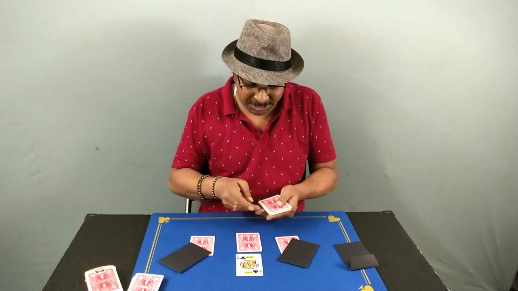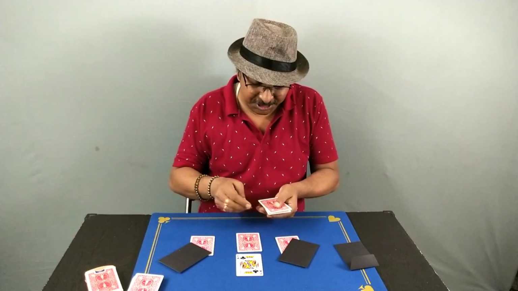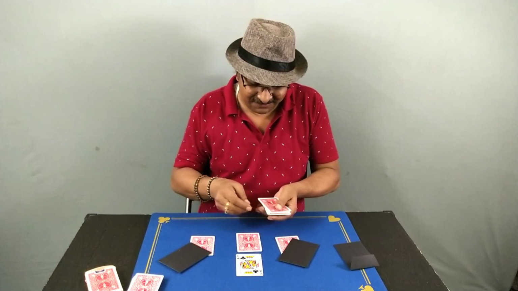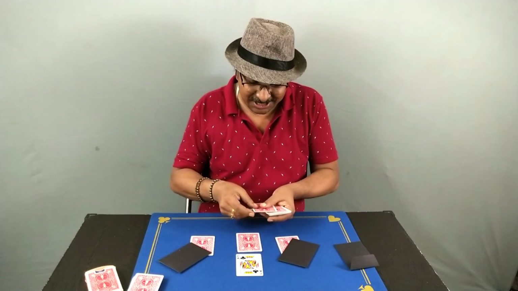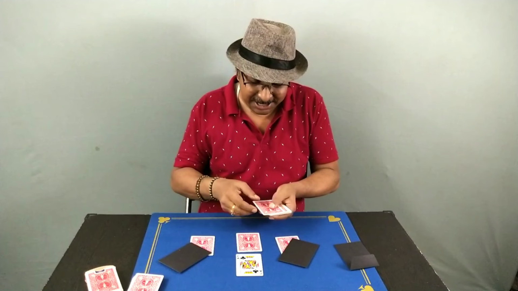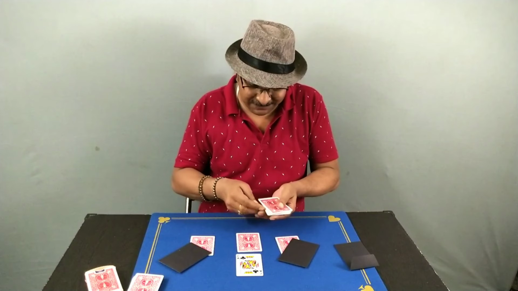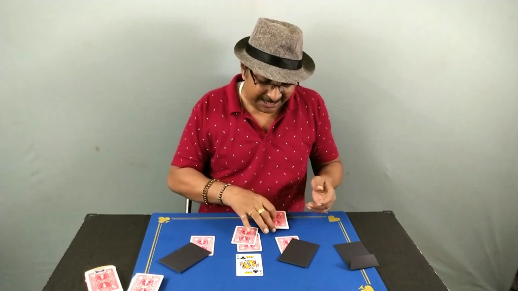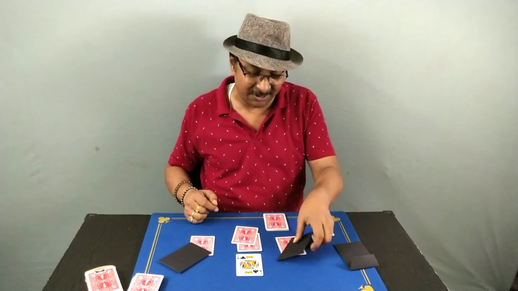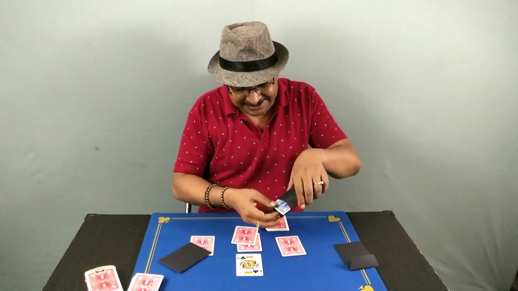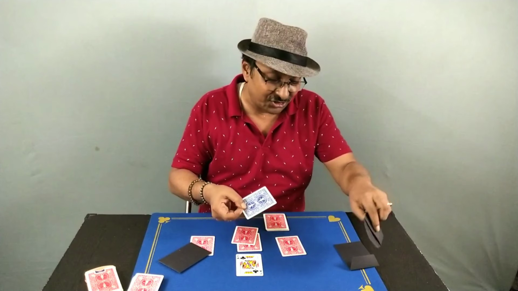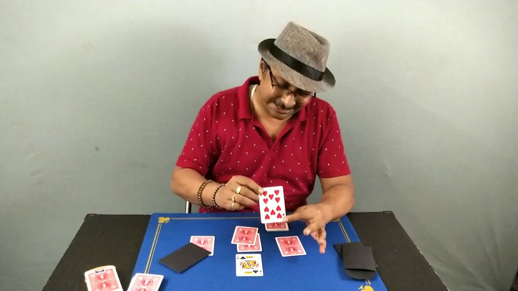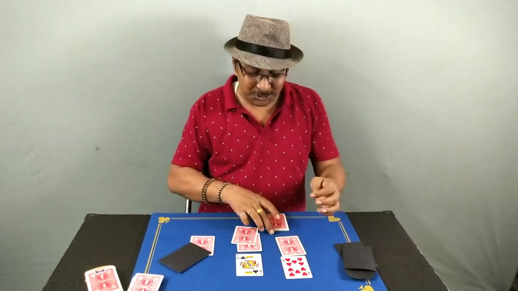1, 2, 3, 4, 5, 6, 7, 8, 9, 10, 11, 12, and this 13th card goes on top of this. Let's see what is inside this envelope. And there is another playing card with a contrasting back, and it is a 10. Its value is 10. So we are going to do the same thing.